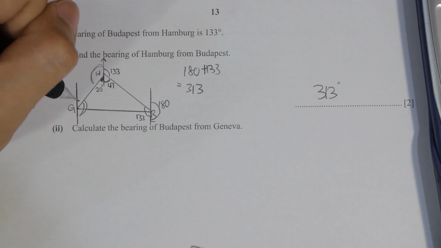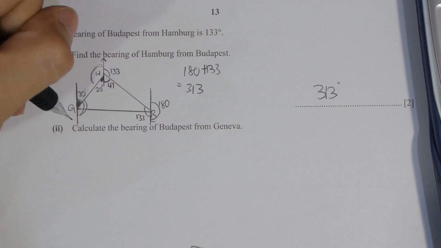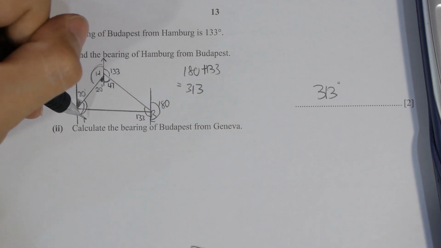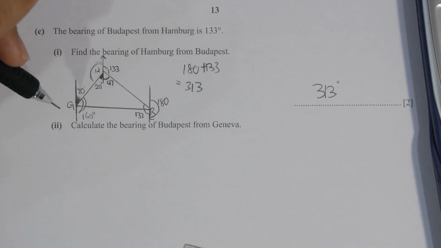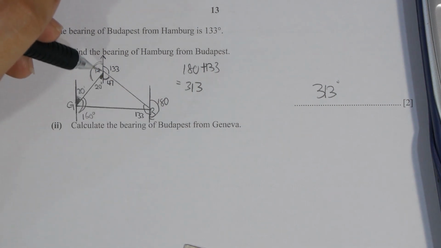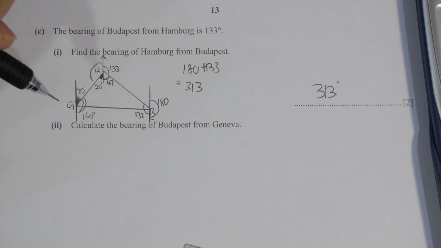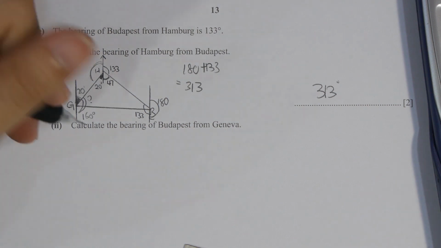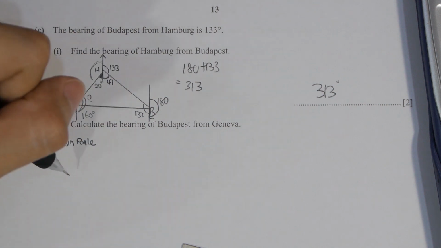Next, calculate the bearing of Budapest from Geneva. The information I use here is the sine rule, because sine 67 over 990.51 equals sine HGB over 928. So after the sine inverse and calculation, I will get angle HGB as 59.59.